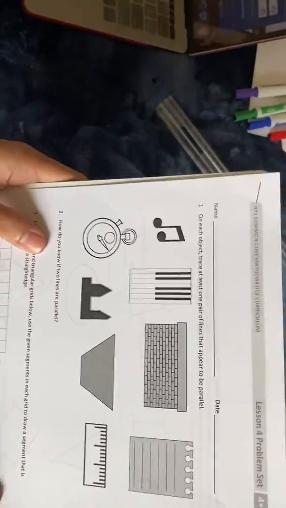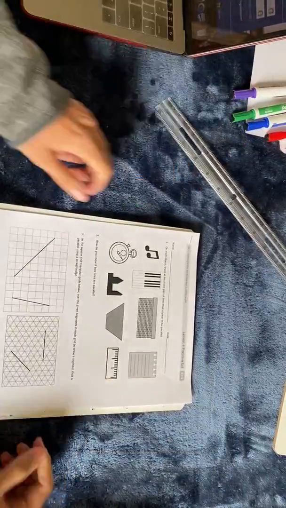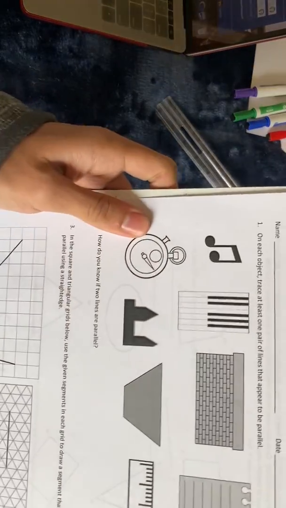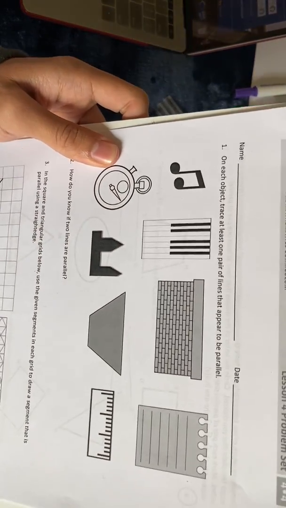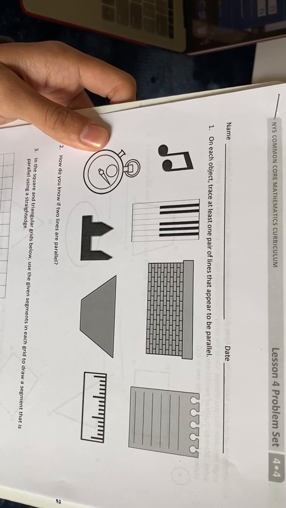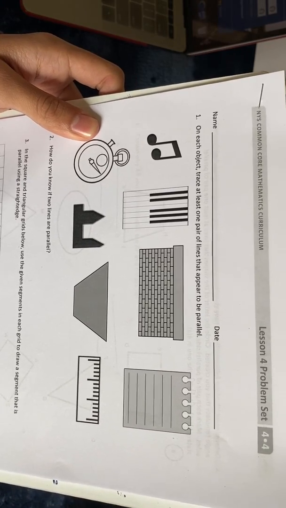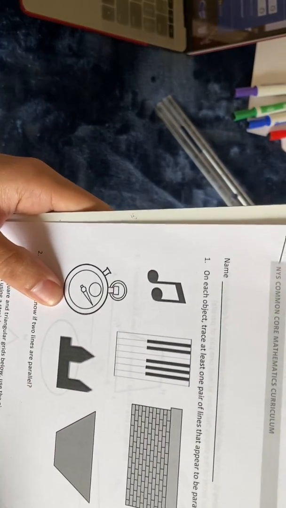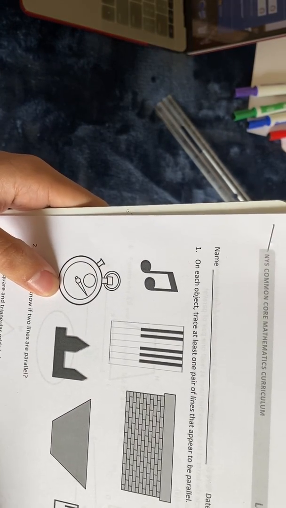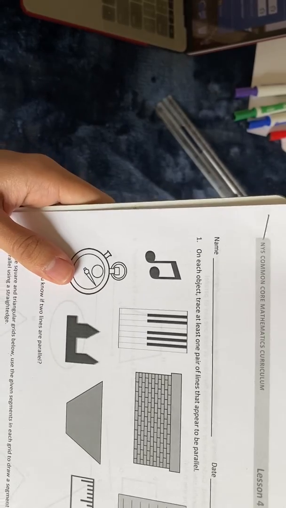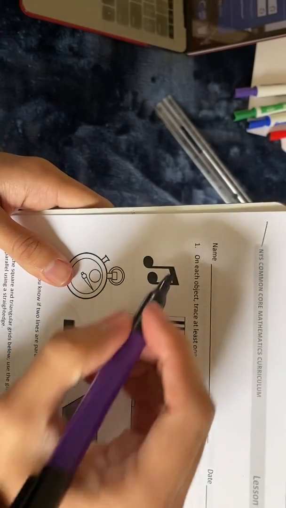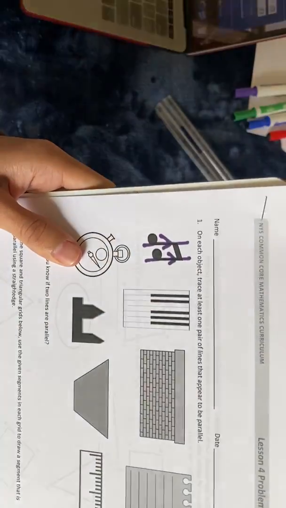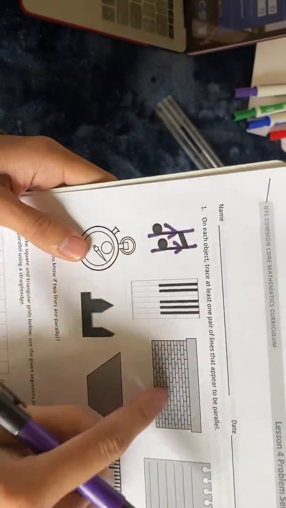I'm gonna do this problem right here, okay? Let me get a marker. Alright, so the instructions say, on each object, trace at least one pair of lines that appear to be parallel. Let's start off with this music note right here. Where do you see two parallel lines? Yup, right here. Two parallel lines. These two lines will never meet.